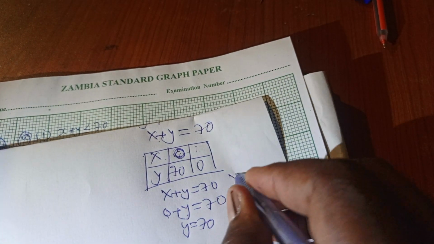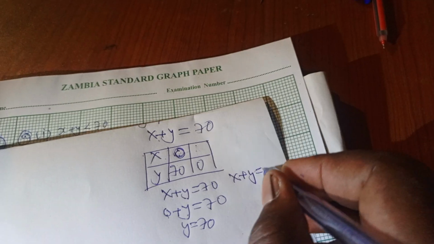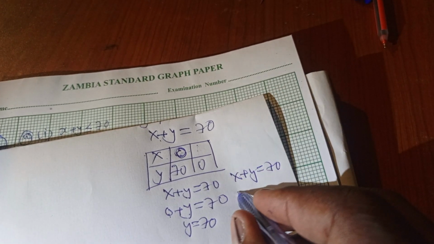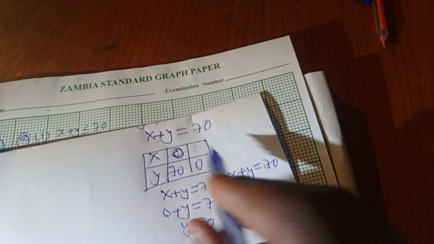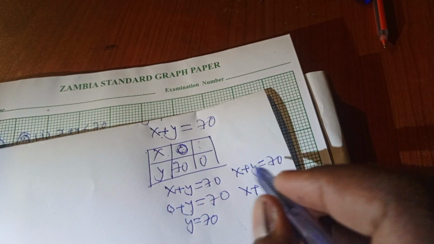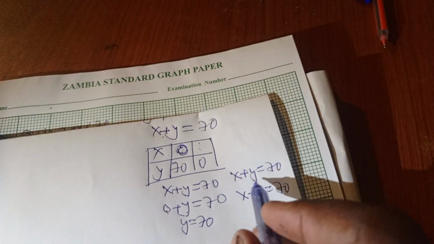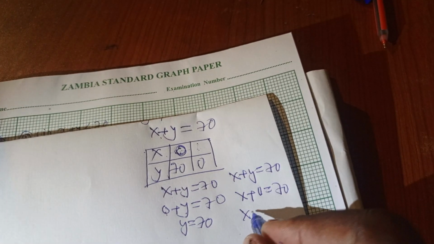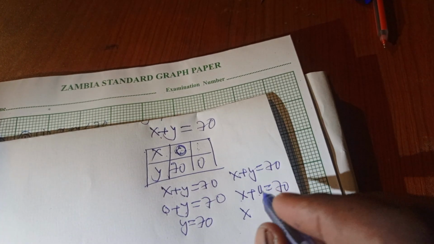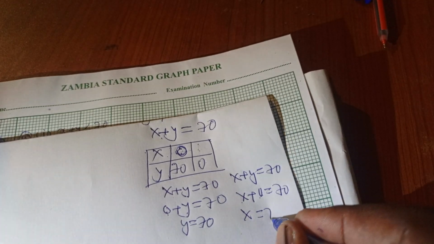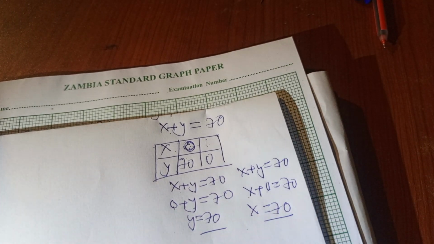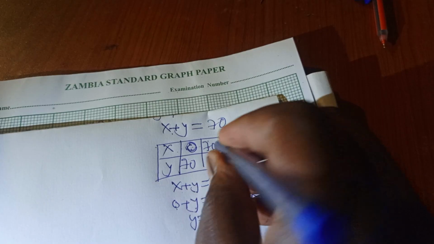So again, I'll say x plus y is equal to 70. So x, I don't have a value here, then plus what's y? 0. Then is equal to what? 70. Then x plus 0 is x, then is equal to 70. So I'll put a 70 here.